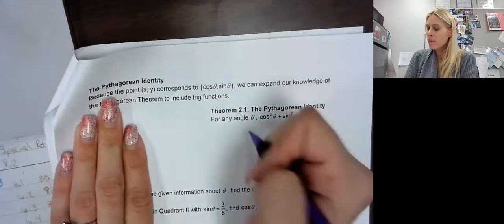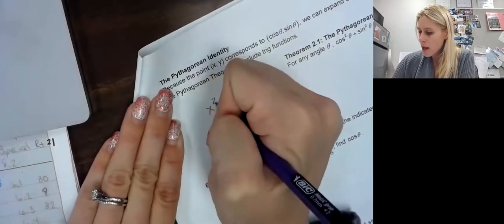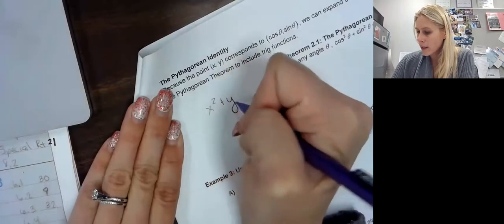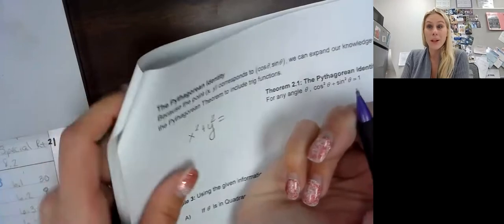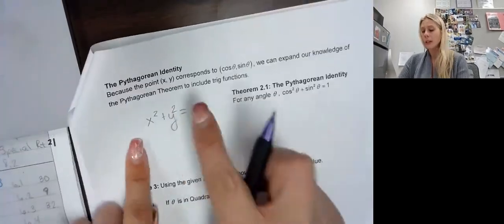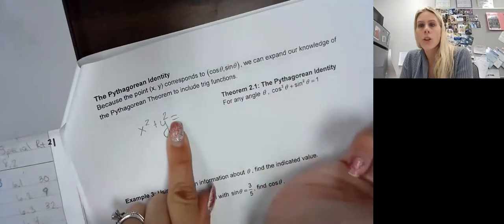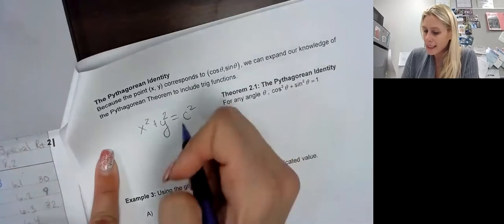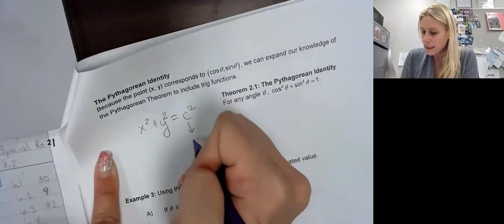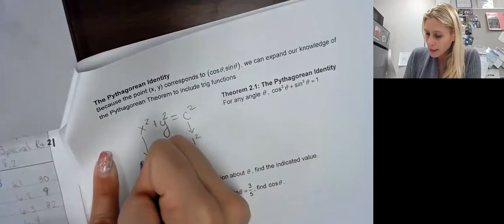Because think of it, our Pythagorean theorem is a squared plus b squared equals c squared, right? Or two legs, which in this case are x and y, and our c, which is our hypotenuse, right?